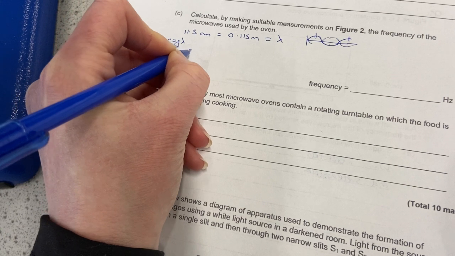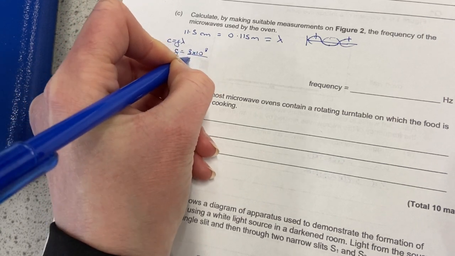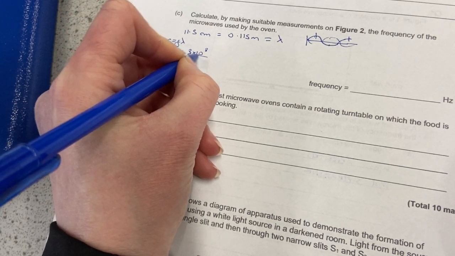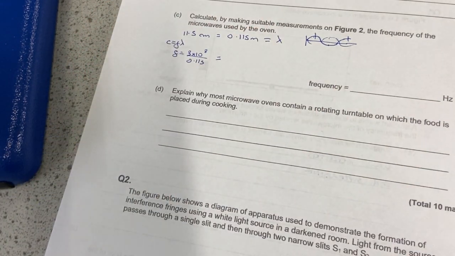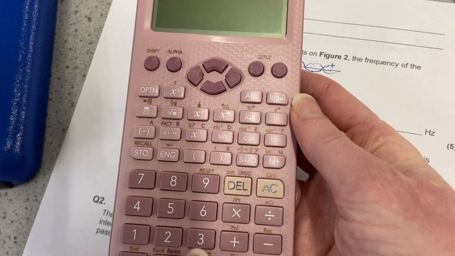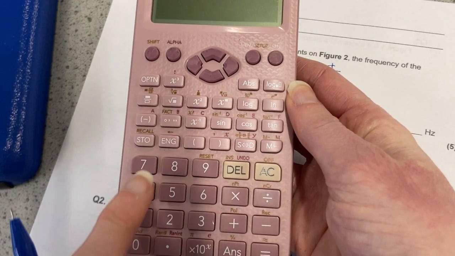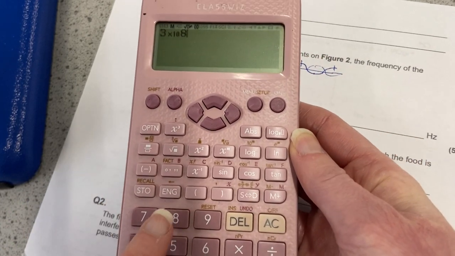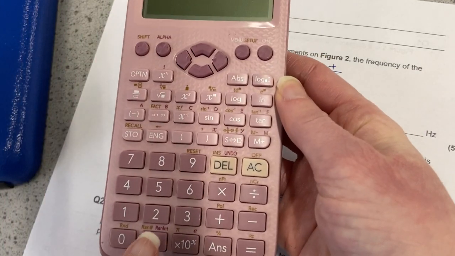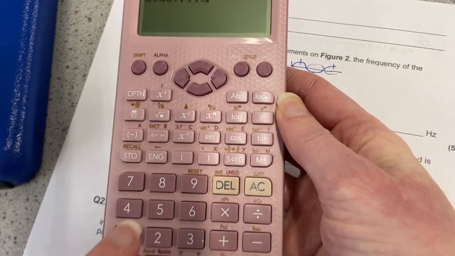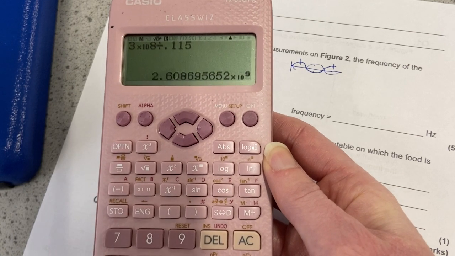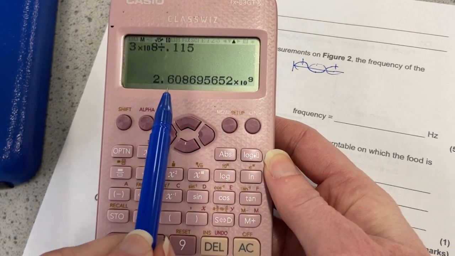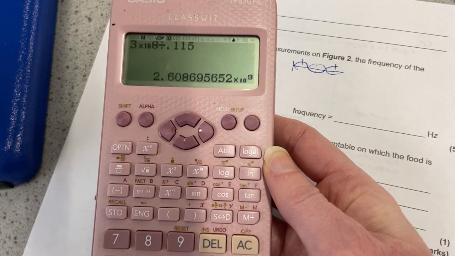So our frequency is going to be 3 times 10 to the 8 divided by 0.115 metres. If we use our calculator, 3 times 10 to the 8 divided by 0.115 metres gives us our answer. And I use my engineering button to give us 2.61 times 10 to the 9 hertz.